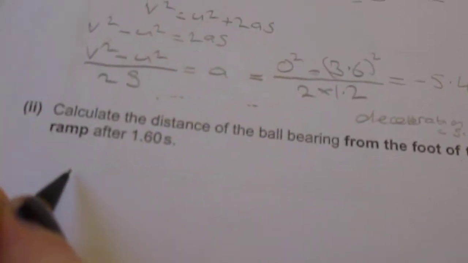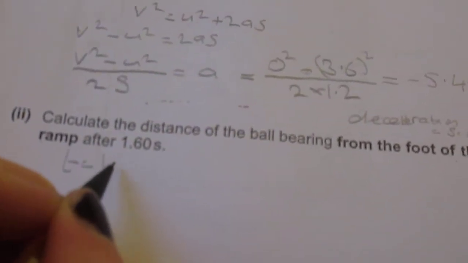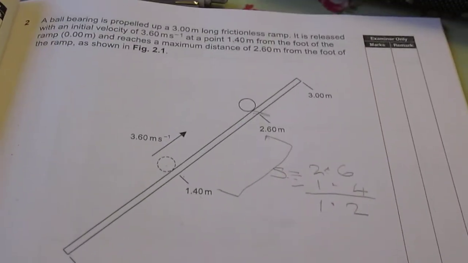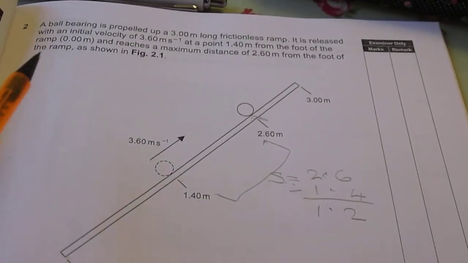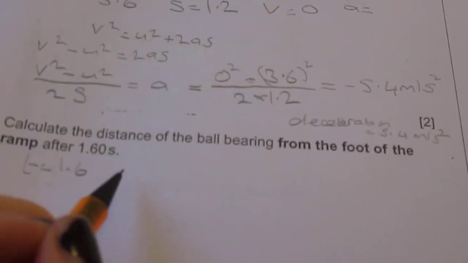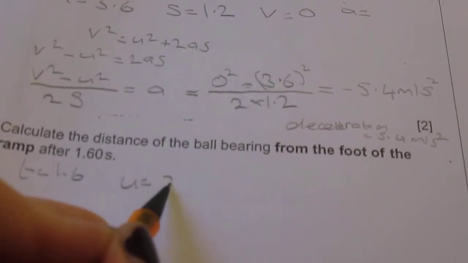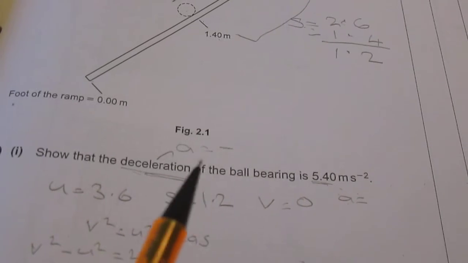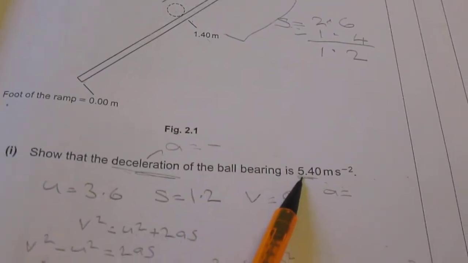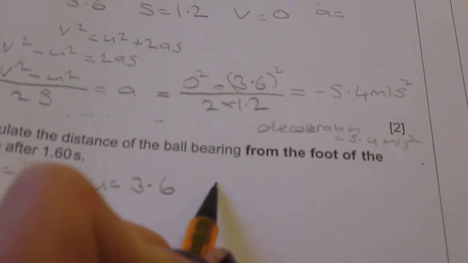So we know our time, 1.6. What else do we know? We know at the start it had an initial velocity of 3.6. We also know that it is a deceleration of 5.4.